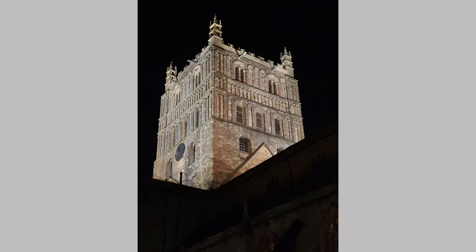So the top part, you can see, is much more decorated. It's much more, the stone is of higher quality. And that was built by the first Earl of Gloucester, the second Lord after Robert Fitzhamon. It was built by Robert Fitzroy, the eldest bastard son of Henry I.